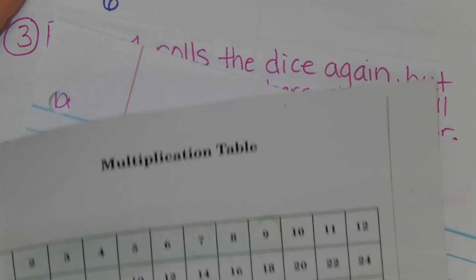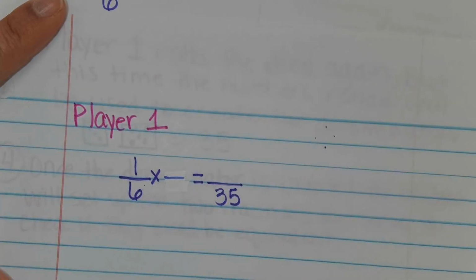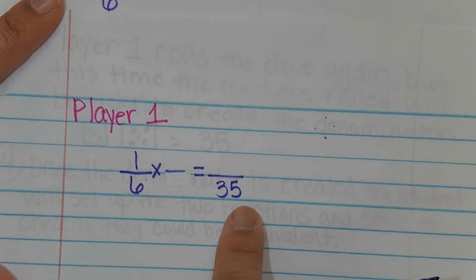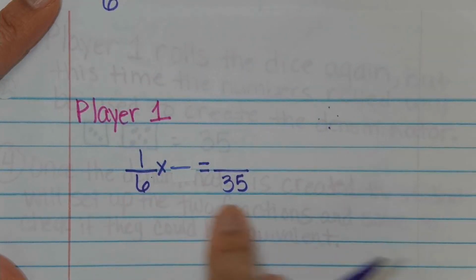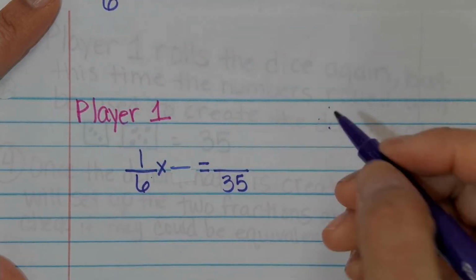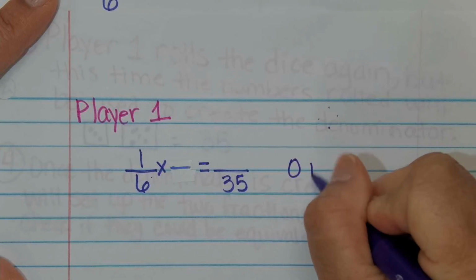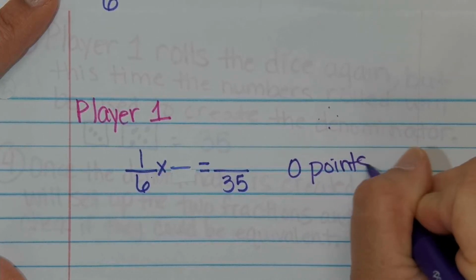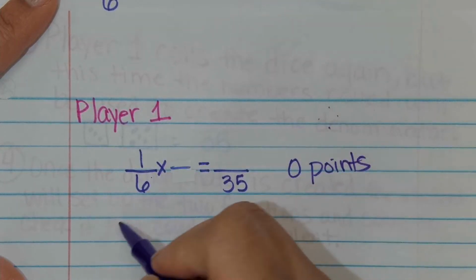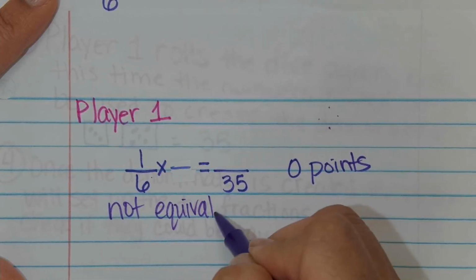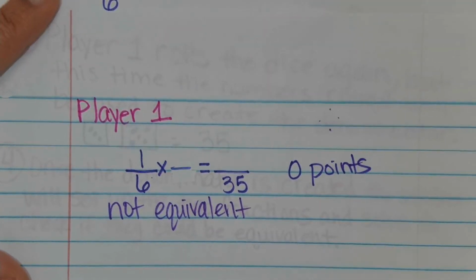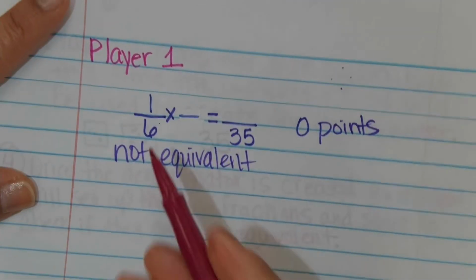So this is not an equivalent fraction. This will not be an equivalent fraction. So for this, player 1 would earn 0 points because this would not be equivalent. So I'm going to put here not equivalent. Okay, so now let's check. Now it's player 2's turn.